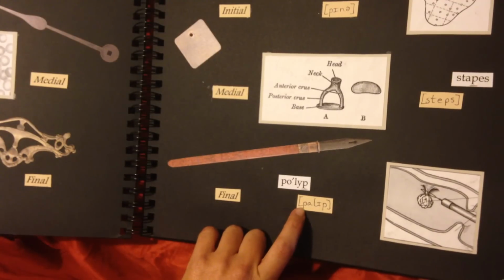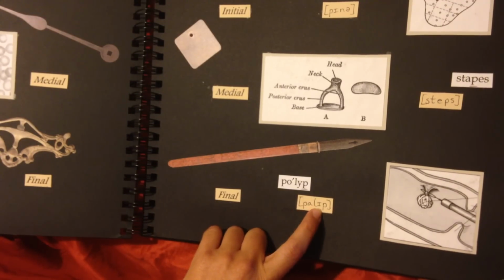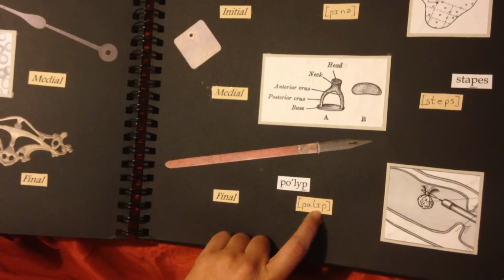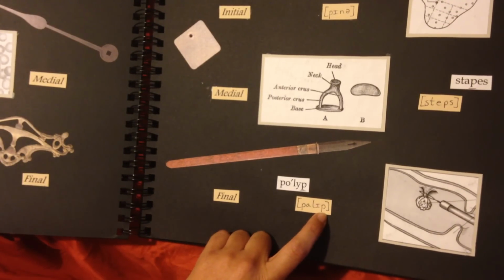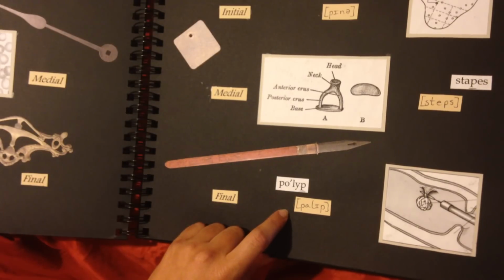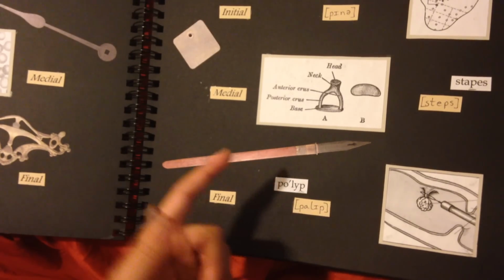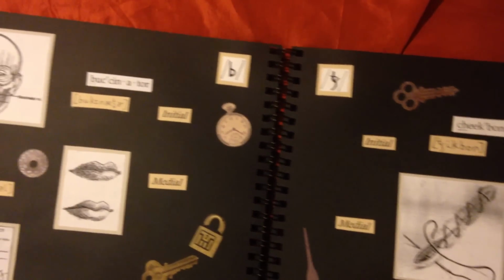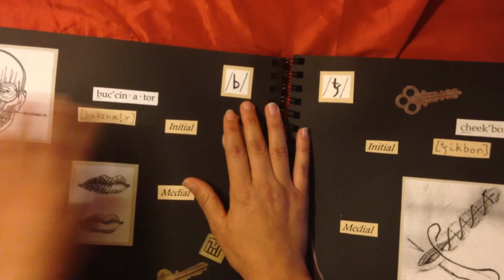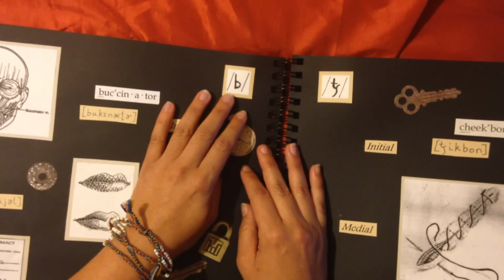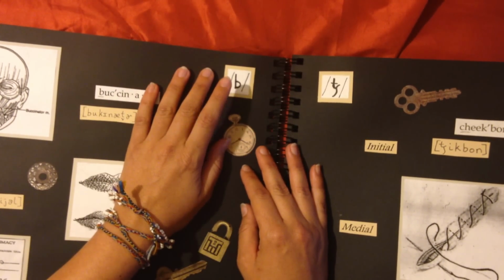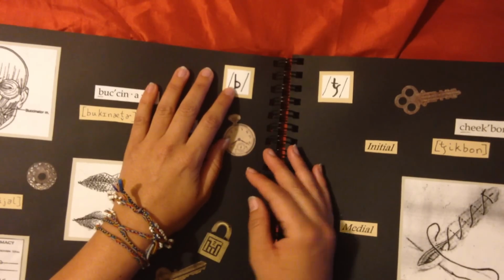Here's the transcription: p-a-l-i-p. And this one actually is an example of the final position p, but it is also an example of the initial position. It just kind of worked out that way. So the next sound is b, represented by the lowercase b.